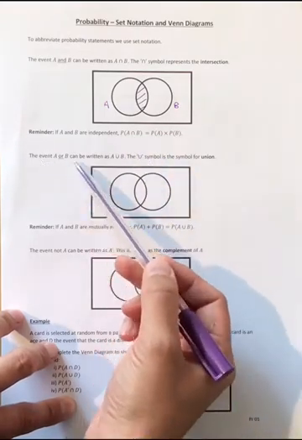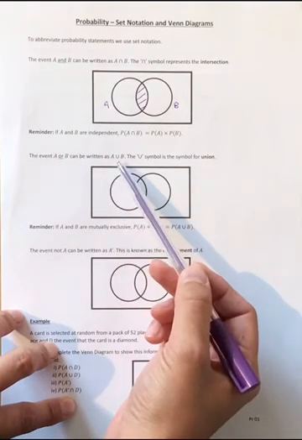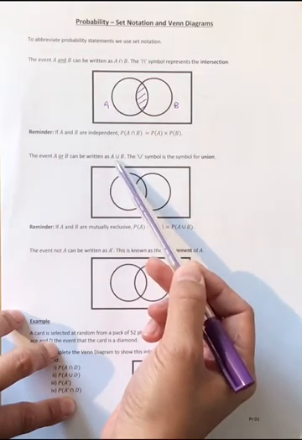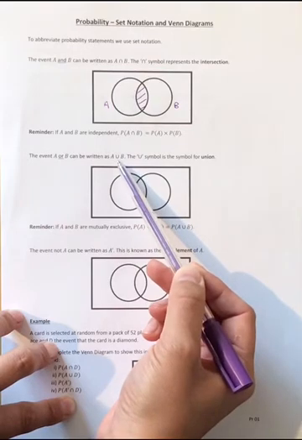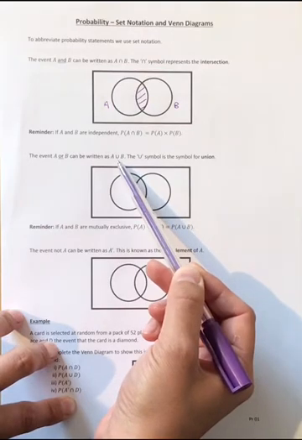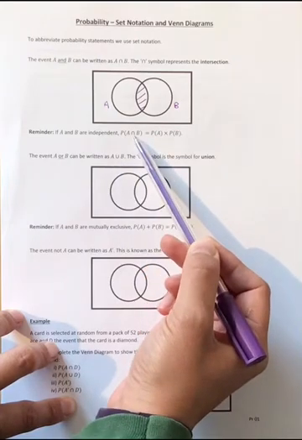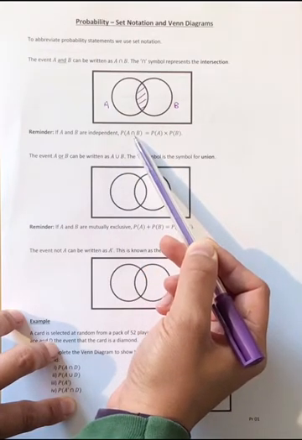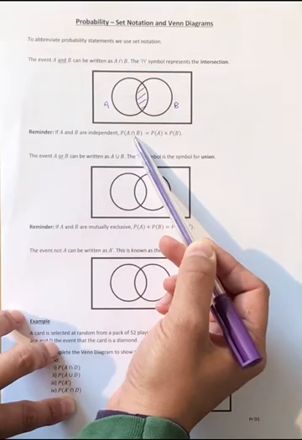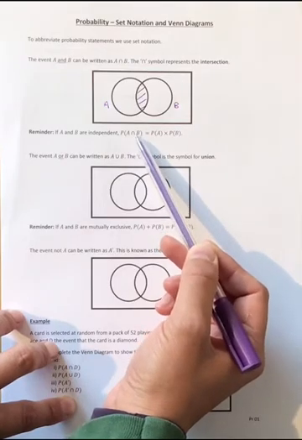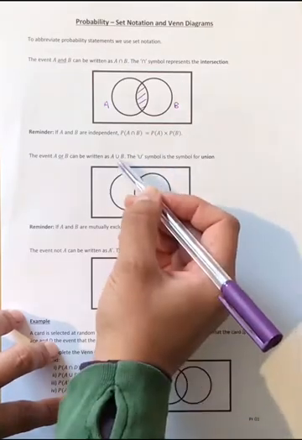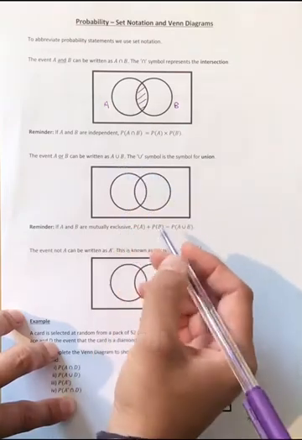The event A or B can be written using the union symbol. So A union B, and union is like this U shape. So I remember the U as the union, the intersect as being like an N, so like fish and chips, it's A and B, A and B. And the union is OR, so A or B.